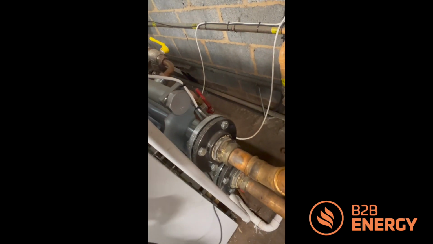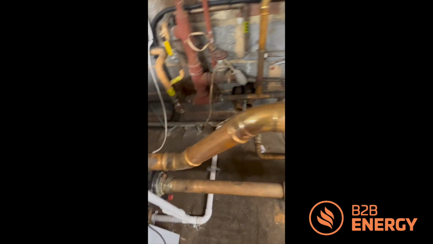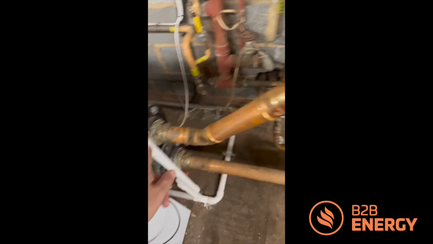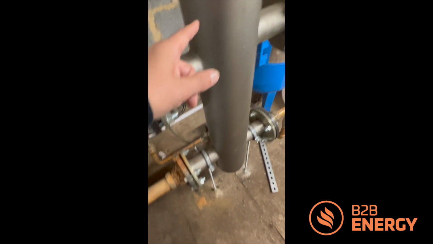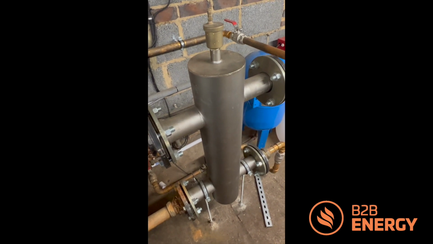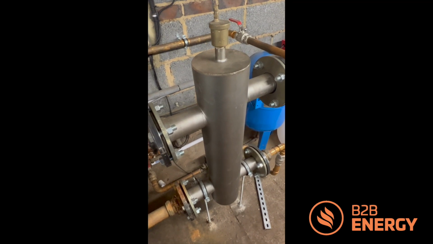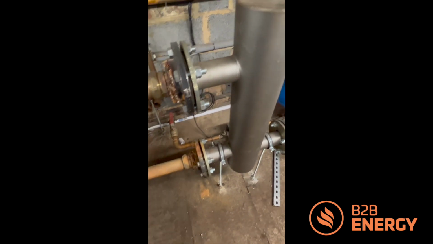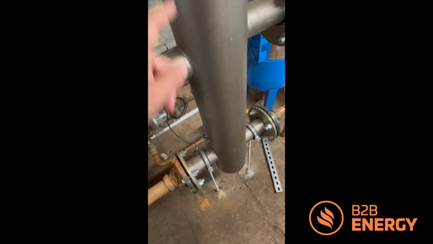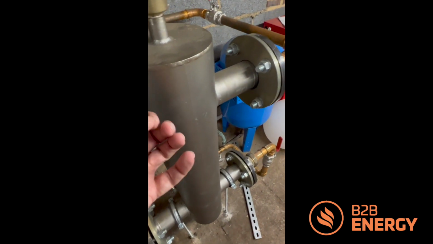So there's your flow and return for your boiler, and that's coming out of the boiler, as you can see, straight into the heat exchanger. You can see various different types of heat exchangers. This is a typical swimming pool heat exchanger that we're identifying here. And again, this area hasn't been lagged, and you can feel the heat coming off of this.